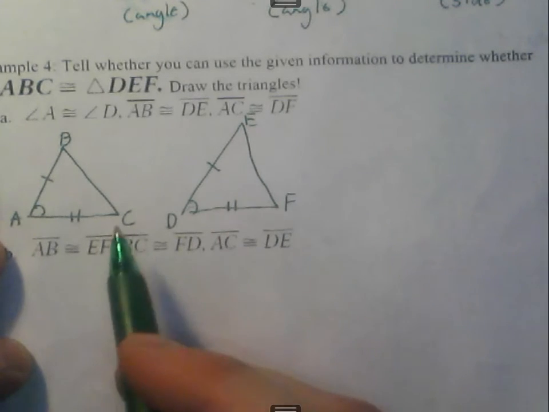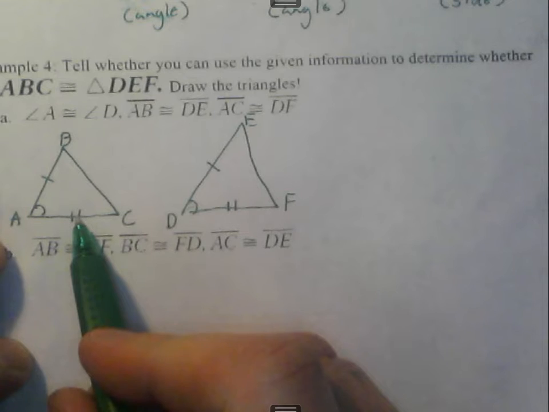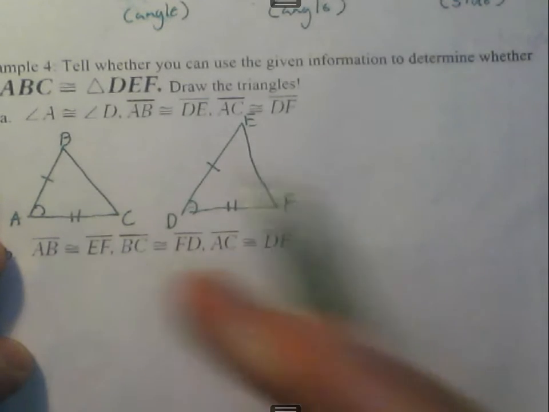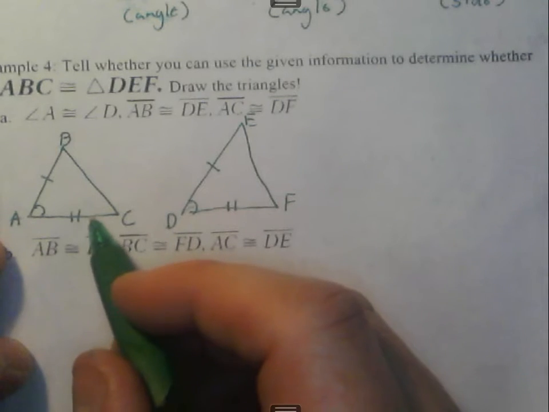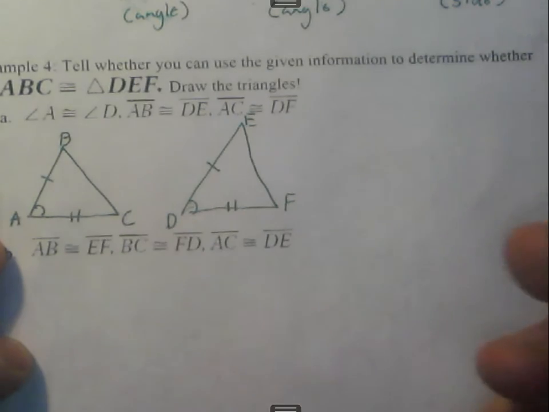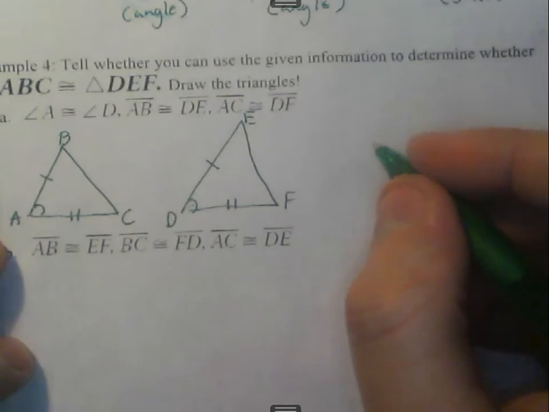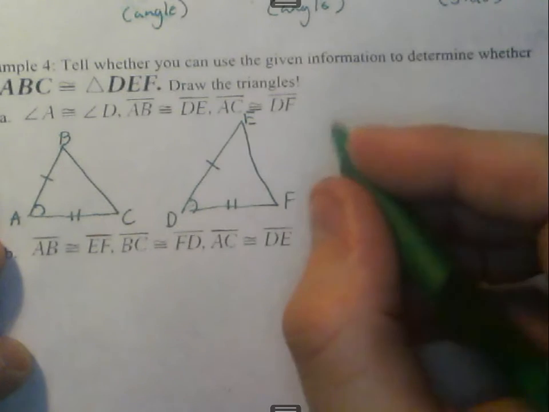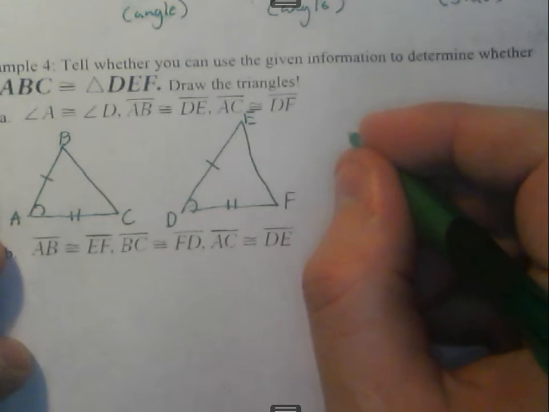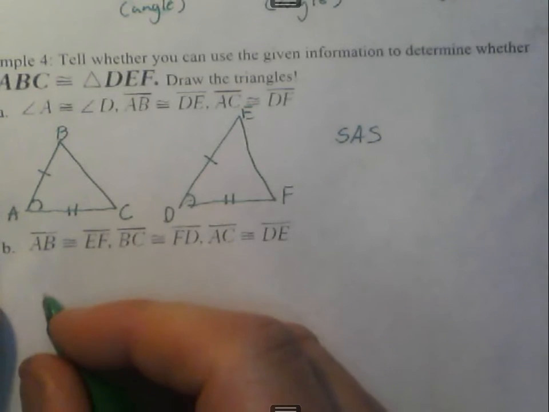So just by looking at it, by drawing a picture, which really helps, I can now use the fact that I have side, angle, side. So with side, angle, side, I know that is something that we learned yesterday. So since I have side, angle, side, I know that these 2 triangles are going to be congruent, because side, angle, side is something that we have. Let's do the other one.